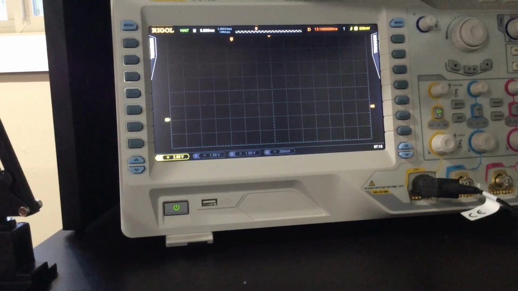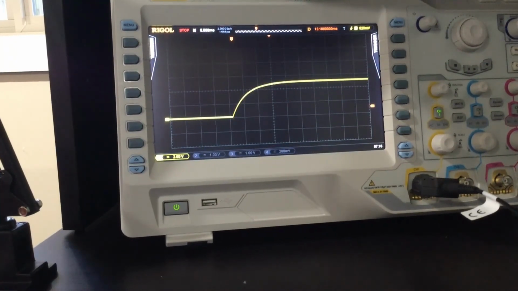So here's the oscilloscope screen, and I've got it set to trigger on the rising edge, and it'll do a single trigger, so we'll capture the signal. There we go. And that's exactly what we'd expect to see. Notice how that looks exactly like what we theorized? Let's change it to the negative edge trigger and see what happens when we release the switch.